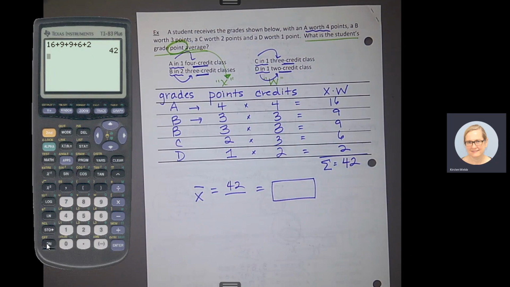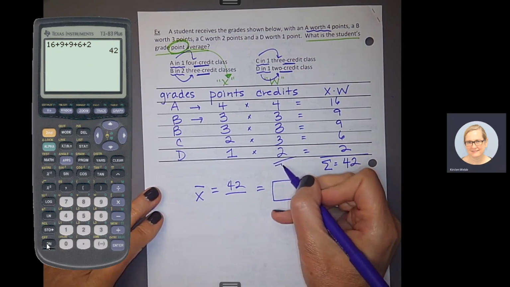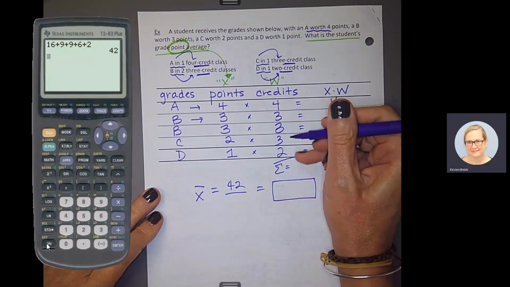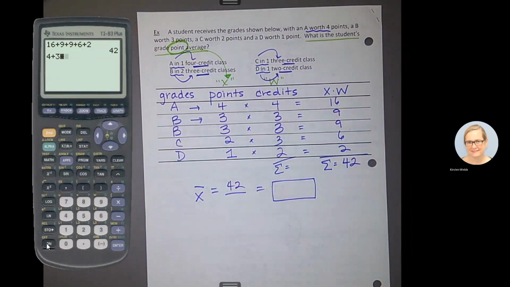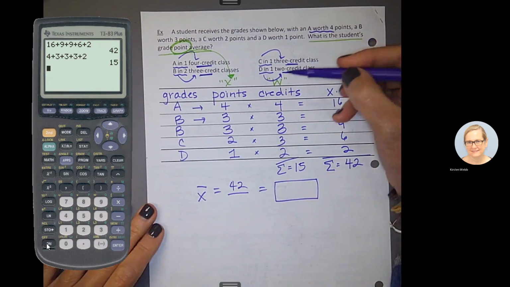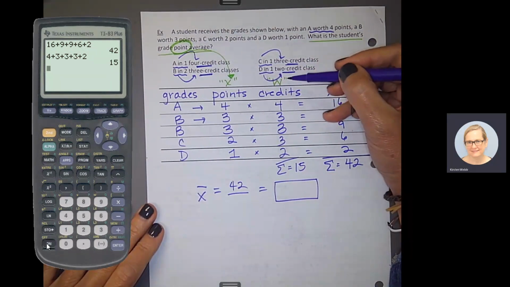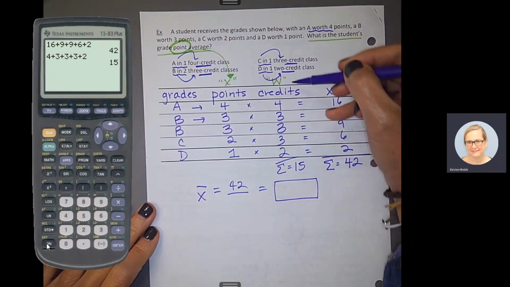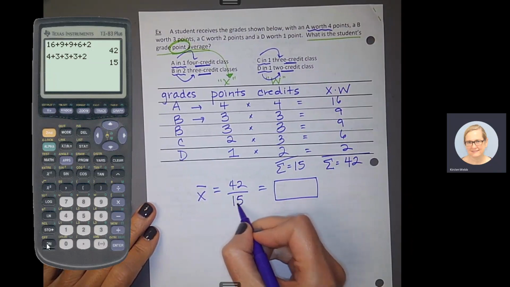Anybody else getting 42? So we're gonna divide into 42. What should we divide by? 15, where's that come from? Adding up the credits, yeah. 4, 3, 3, 3, 2. And I know I want to divide by the total of the W, so I'm just making sure to add up the W column there.